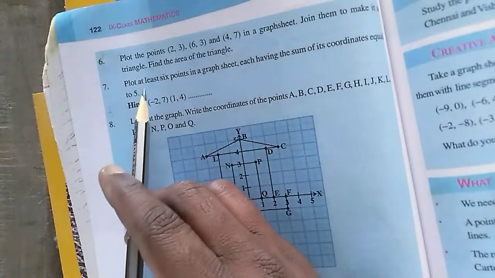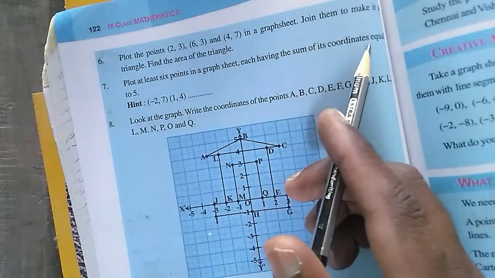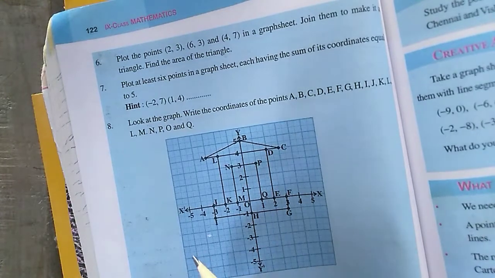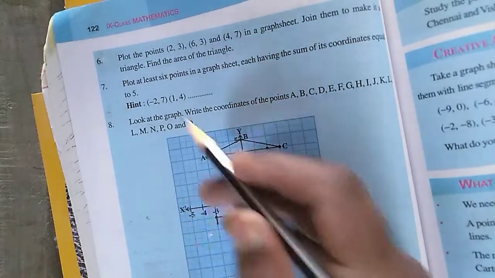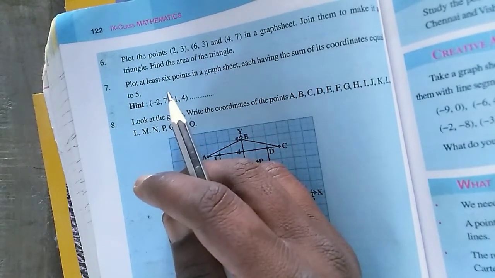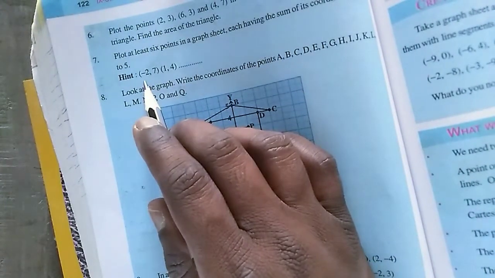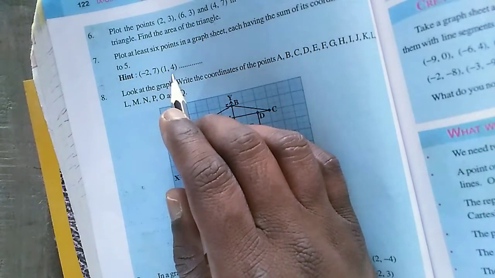See question number 7. Plot at least 6 points on a graph sheet, each having the sum of its coordinates equal to 5. Sum of its coordinates means the x coordinate and y coordinate, both their sum should be 5. They may be one positive and one negative, or both positive, anyway, but the sum of the x coordinate and y coordinate should be equal to 5. So like that you have to write 6 points and plot them on the graph sheet. That is the question. A hint is also given in this. Points 1 and 2 are given. We have to write 6 such points whose sum of coordinates is equal to 5.